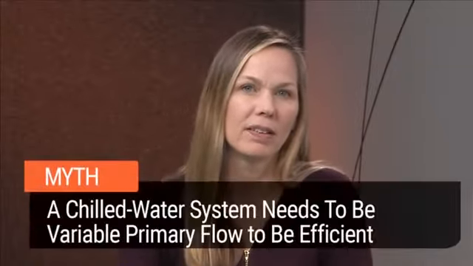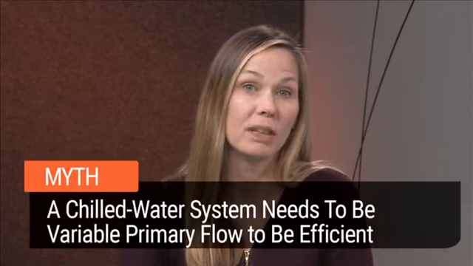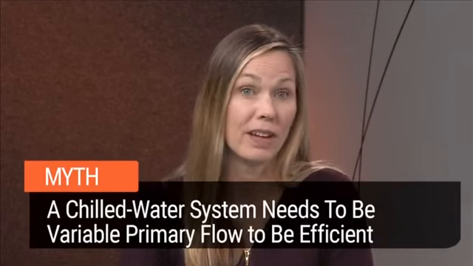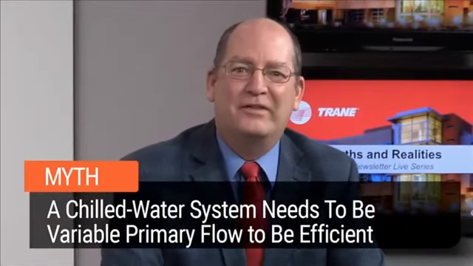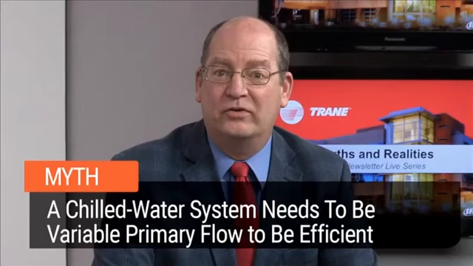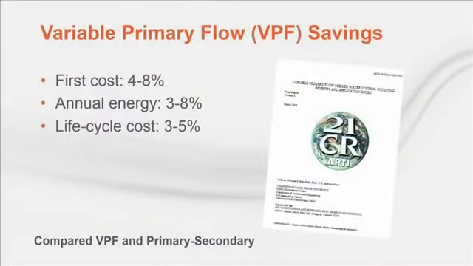Thanks, Dustin. So, Mick, I hear that for a chilled water system to be efficient, it needs to be variable primary flow. Do you have any thoughts on this? Yep, I do. Bill Bonfleth and Eric Pyre at Penn State did research and found the savings noted on the slide. This is truly a value engineering proposition. The installed cost and operating costs are both lower. Now they compared variable primary flow systems with primary secondary systems.